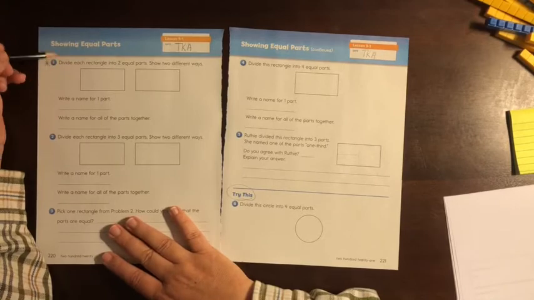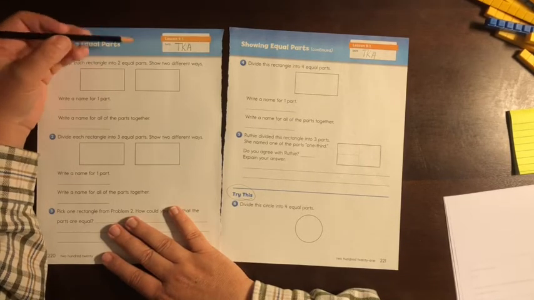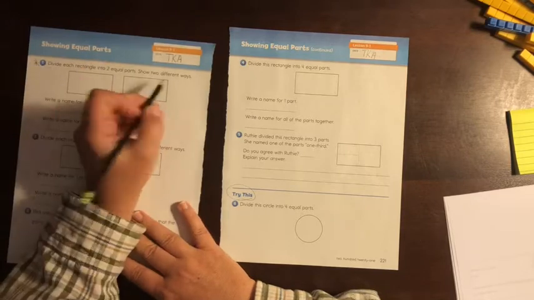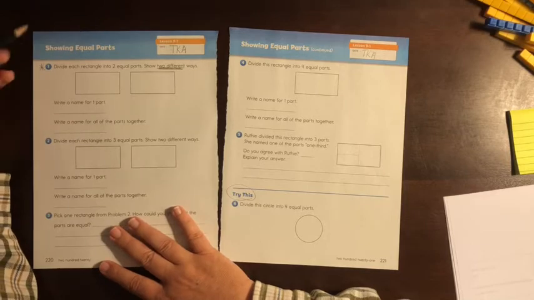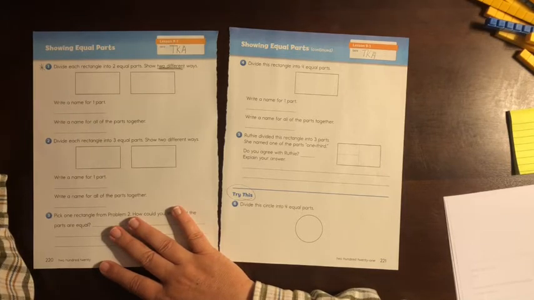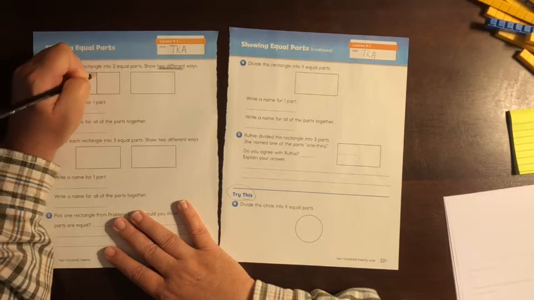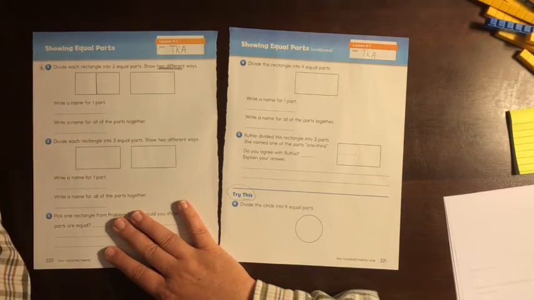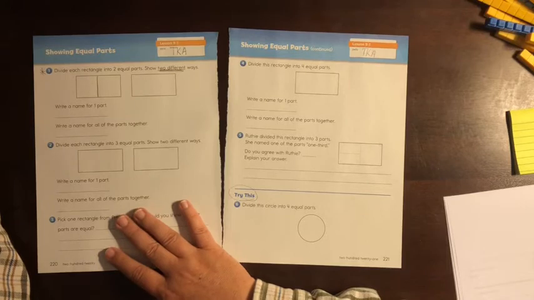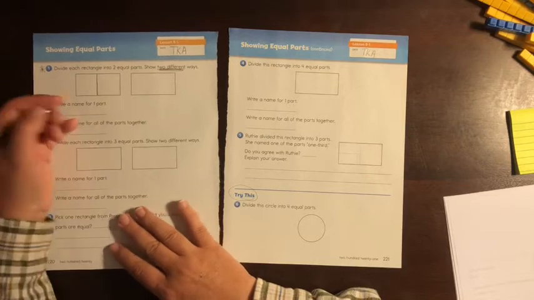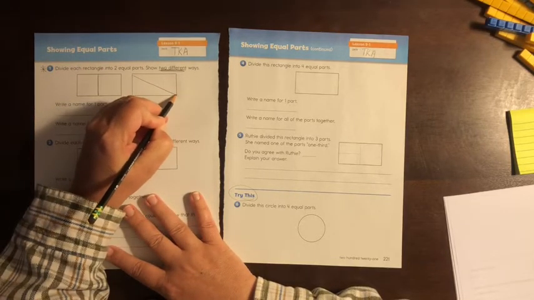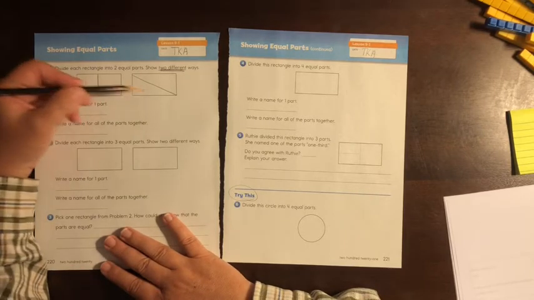Right. Our directions say divide each rectangle into 2 equal parts. Show 2 different ways. So we've got to show different ways. Okay, so I want you to decide how you're going to divide your rectangle. Go ahead and do that now. Good job. All right, did some of you divide your rectangle down the middle? Good job. And then a different way would be what? Good job. Now you have divided it 2 different ways.